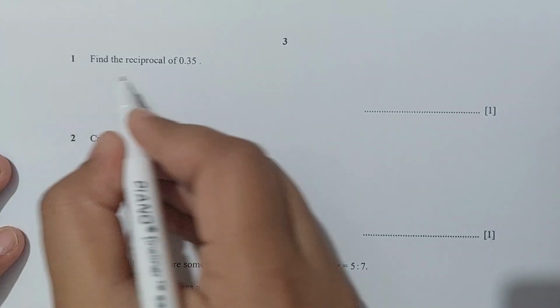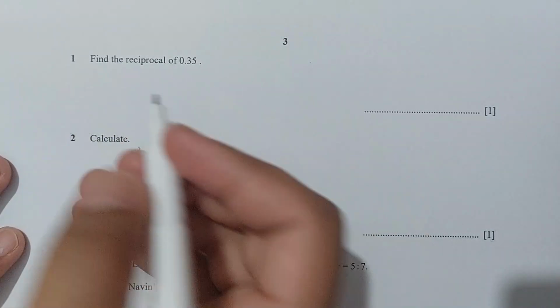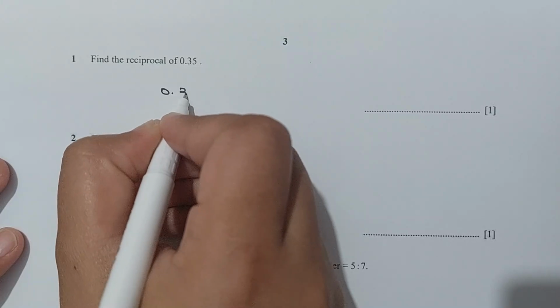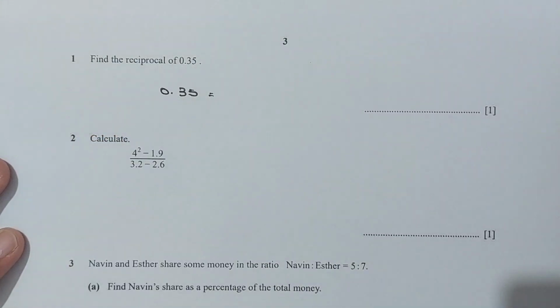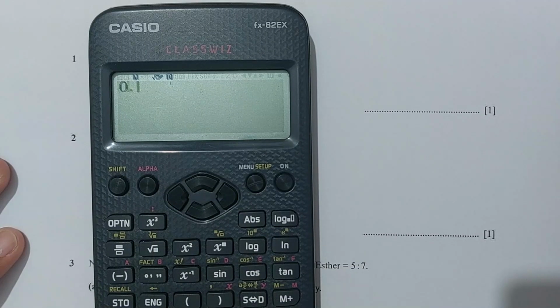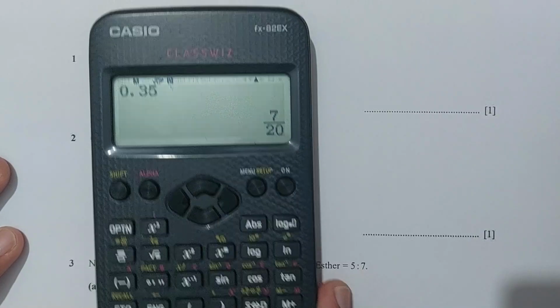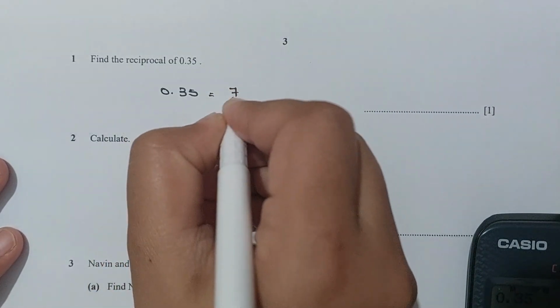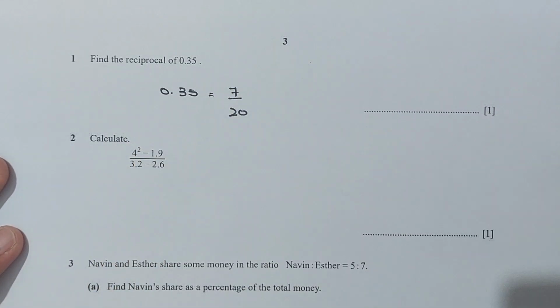Question number 1, find the reciprocal of 0.35. Since calculator is not allowed, first we have to find what 0.35 is as a fraction. 0.35 is 7 out of 20. So the reciprocal of 7 out of 20 is 20 over 7.